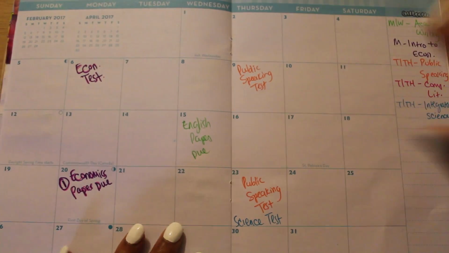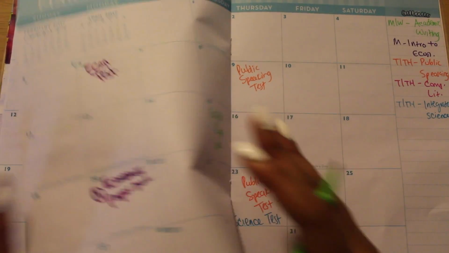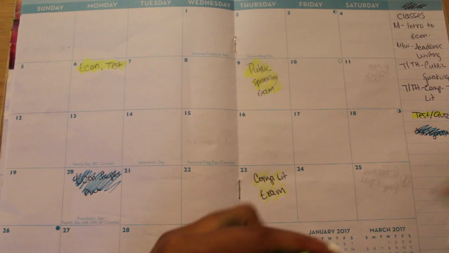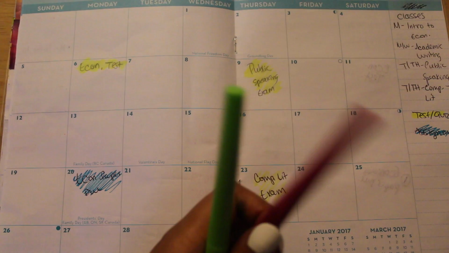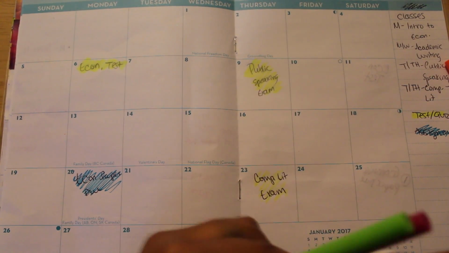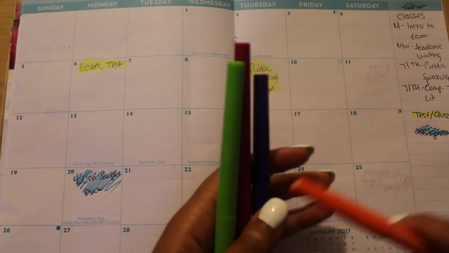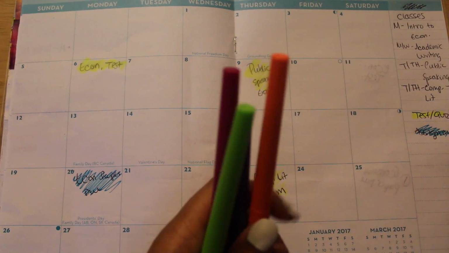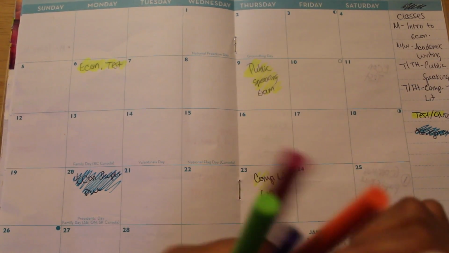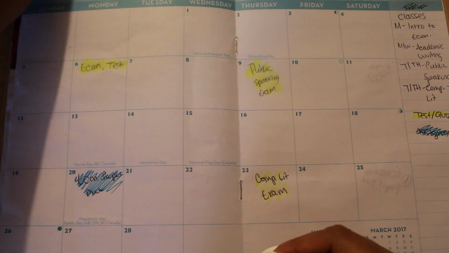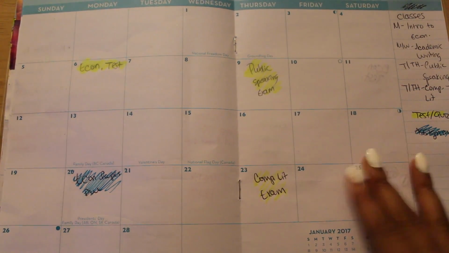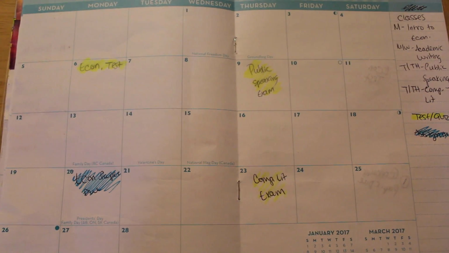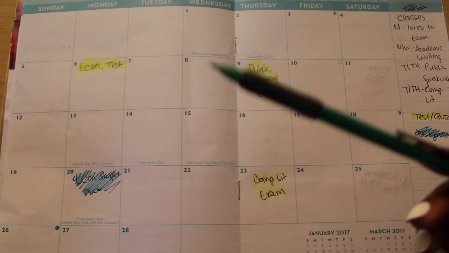Color coding based off your class and having it that way. Another option that I want to show you guys is writing it in pencil. I recommend writing things in pencil, and then if you want to do the color coding, go over it that way, because teachers change their mind. It never fails. It can be because of weather, because they're sick, or because people are not getting the material in the class and they change it. So I highly recommend writing it in pencil.